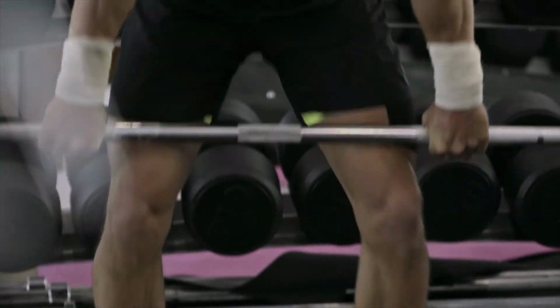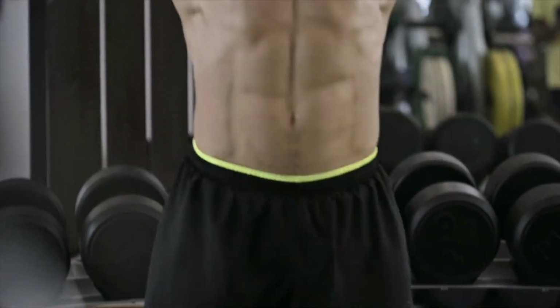Number 2, multiply by your level of activity. Little to no exercise, you want to multiply your BMR times 1.2. Light exercise a few times a week, you want to multiply your BMR times 1.375.